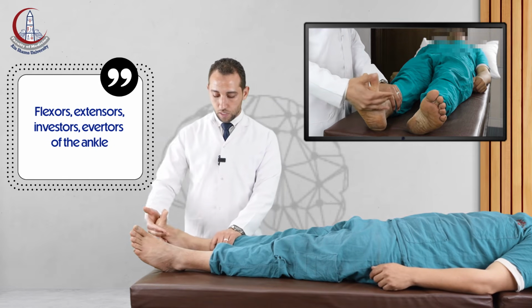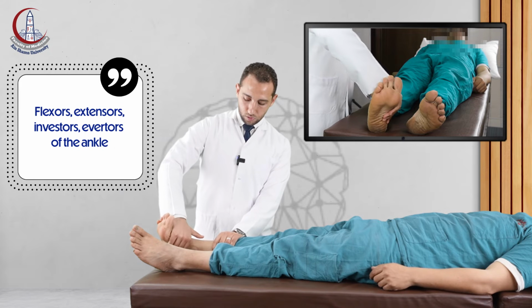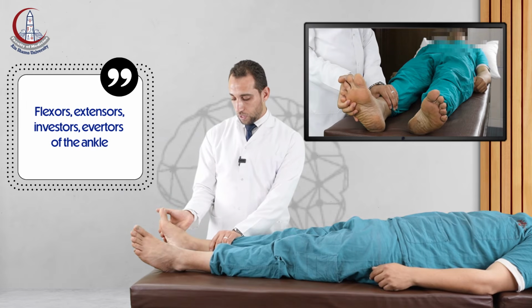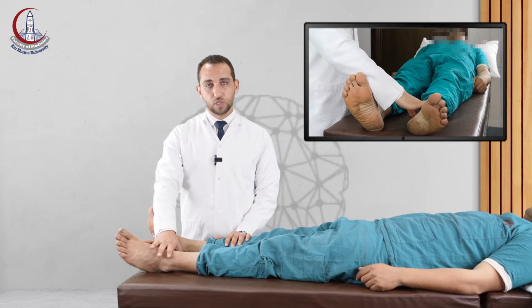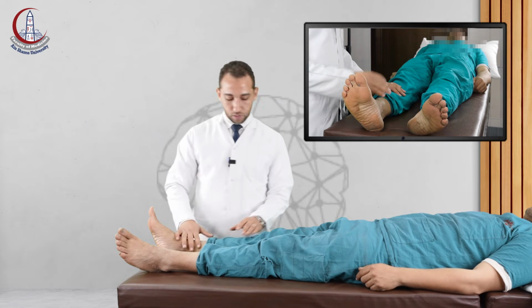Okay. And then the ankle inversion. Okay. And then the ankle eversion. Okay. At every single time, I shouldn't forget to examine and compare to the other side. So I should do all these movements on the other side to compare both sides.